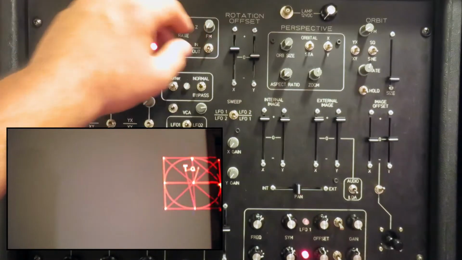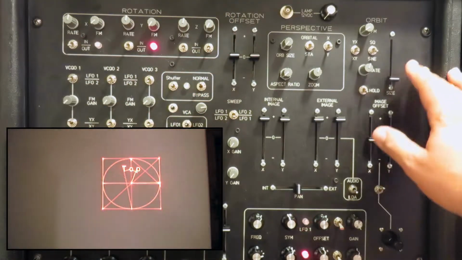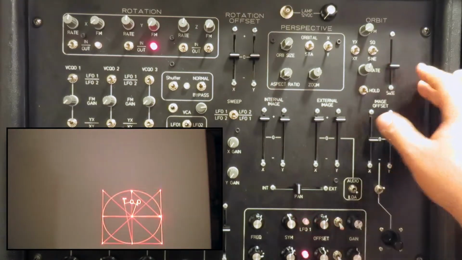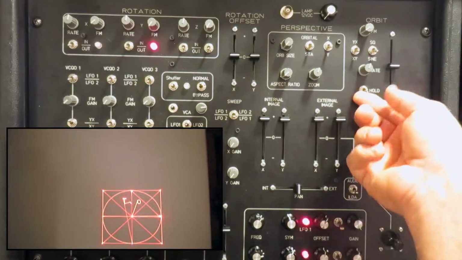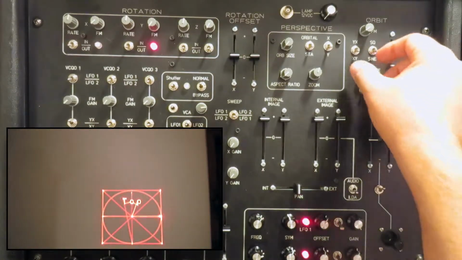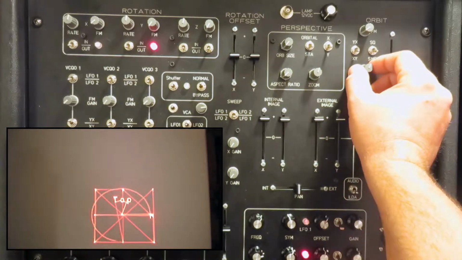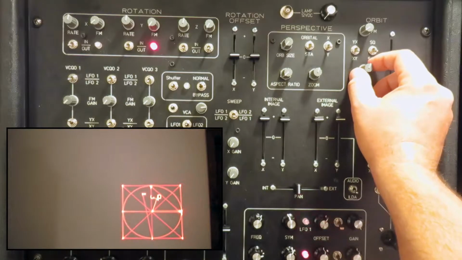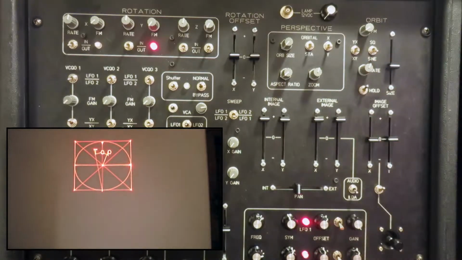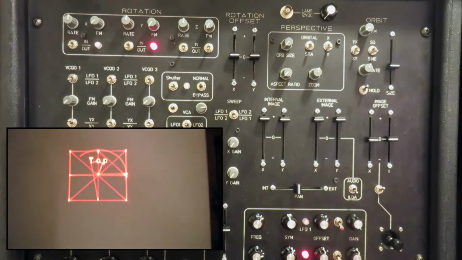So let me get rid of that, and recenter rotation offset, and if we go to orbit, we have to enable it through the hold switch, turn that on, and center this. The rate potentiometer when it's in the center is stopped. Now we can see what orbit's doing. It's maintaining the X and Y orientation while moving the image around the center.